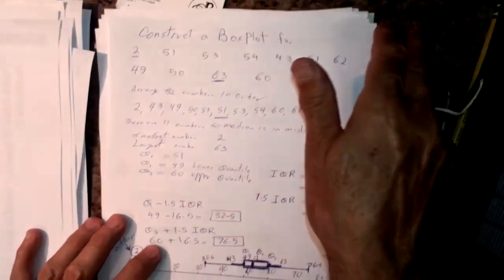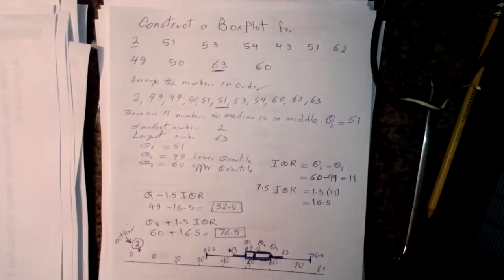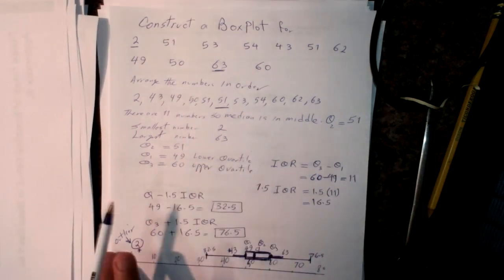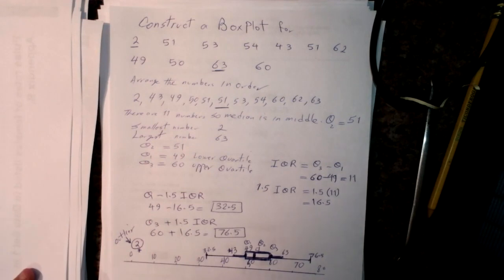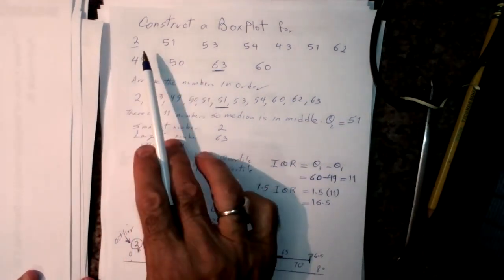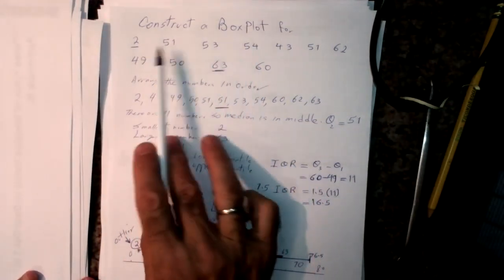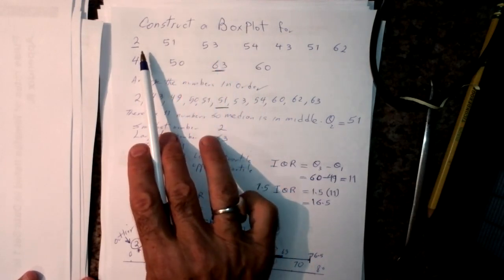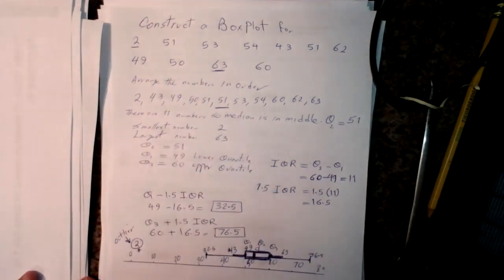Sorry, just a second. Let me see if I can fix this so we all see it better. Okay. These numbers are given, all right? So notice here, there is one number that is really far away from the other ones. See, 2 and then 51. This number is definitely an outlier, okay? But how do we find out the outlier?